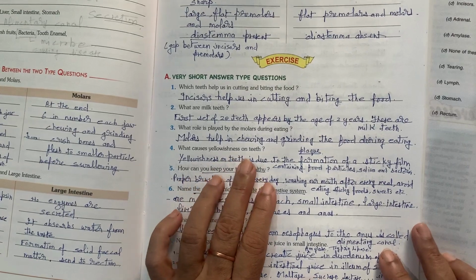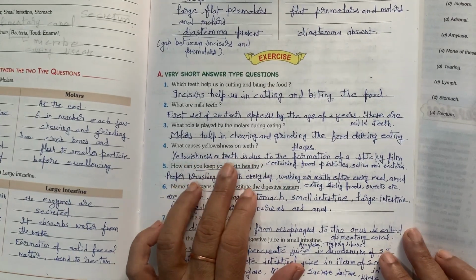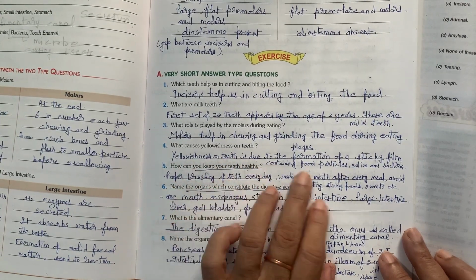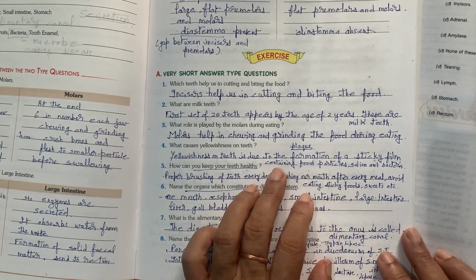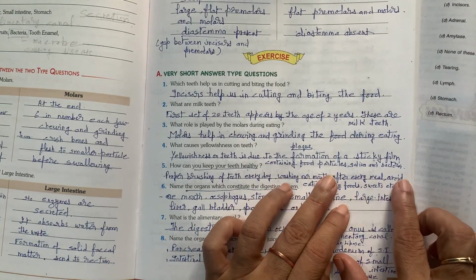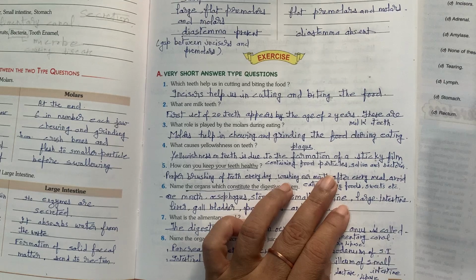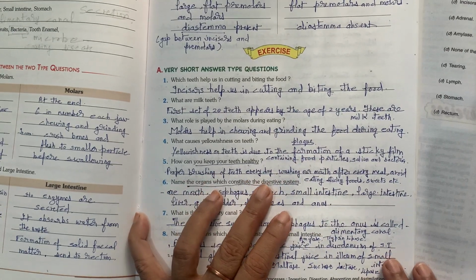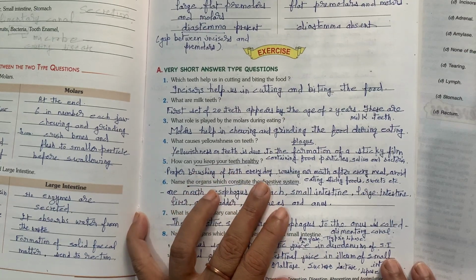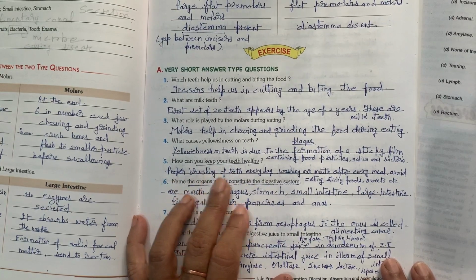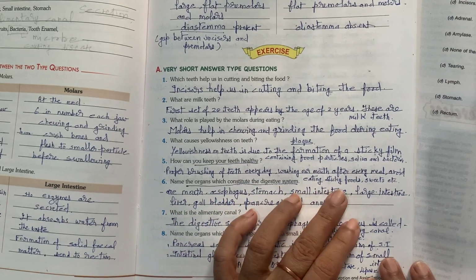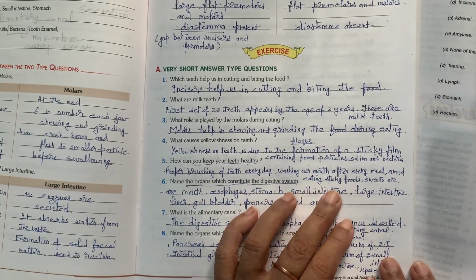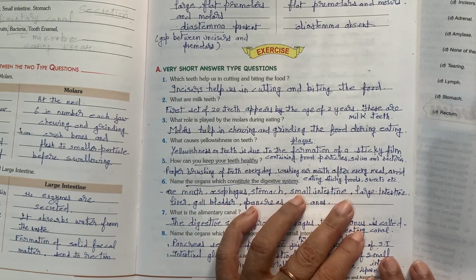What causes yellowishness on the teeth? Yellowishness on the teeth is due to the formation of a sticky film containing food particles, saliva, and bacteria. This yellowness is known as plaque. How can you keep your teeth healthy? We can keep our teeth healthy by proper brushing of teeth every day, washing our mouth after every meal, and avoiding sticky food, sweets, chocolates, etc.